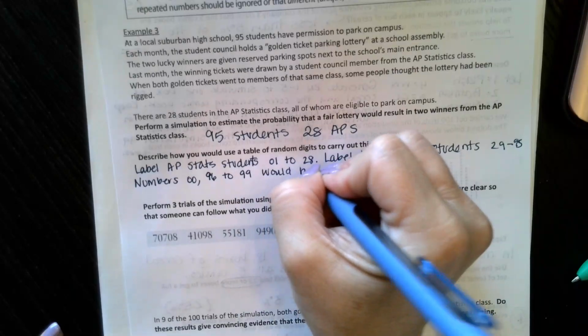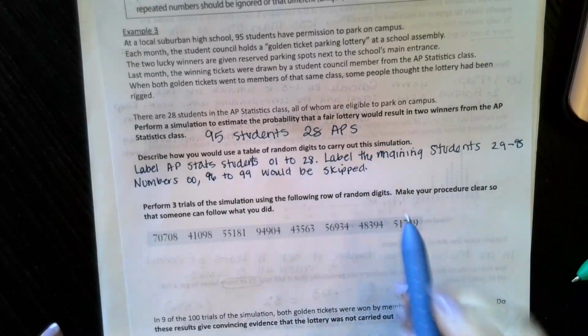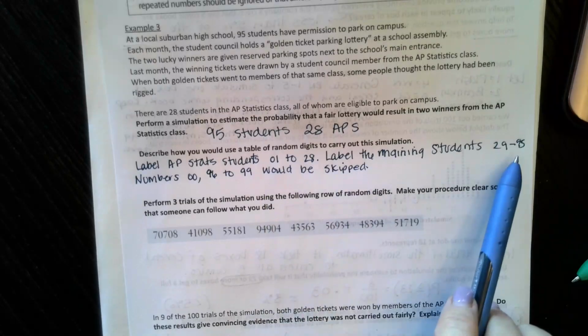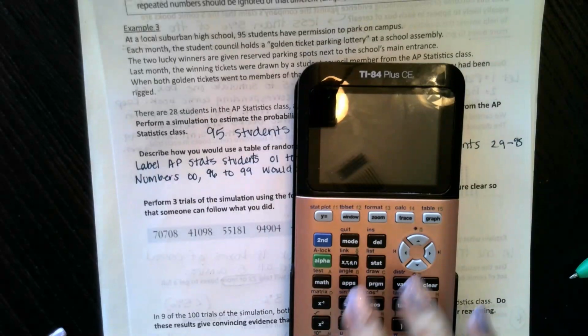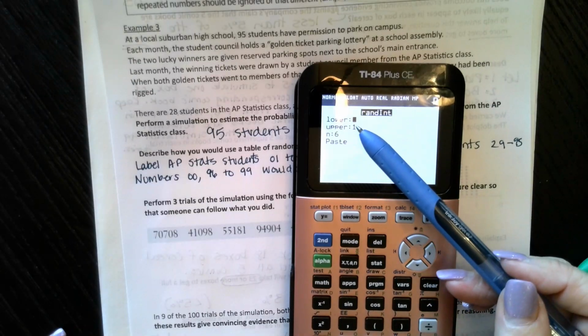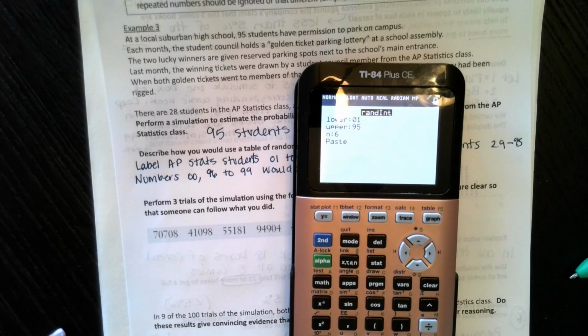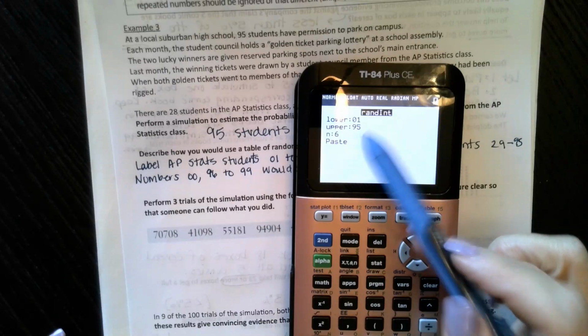Now, why do I have to say this? I'm going to run a random number generator from 01 to 95. Now, if I do that on my calculator, it makes it easy because I can go down to a random number generator and say between 01 and 95, and I can run this specifically to get double-digit results, okay?